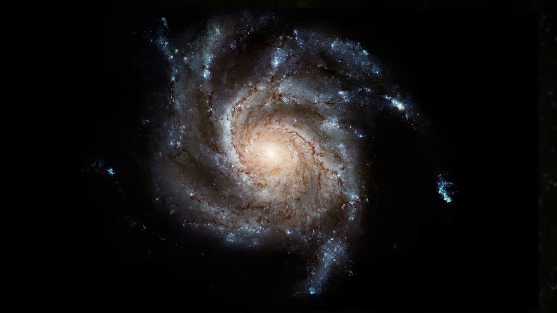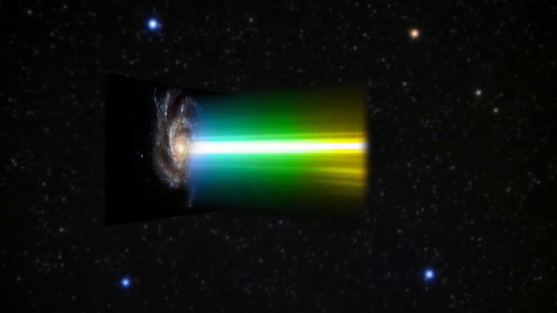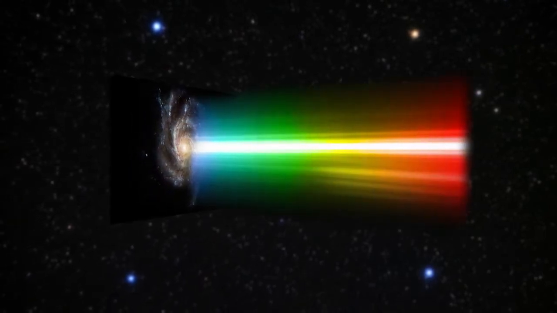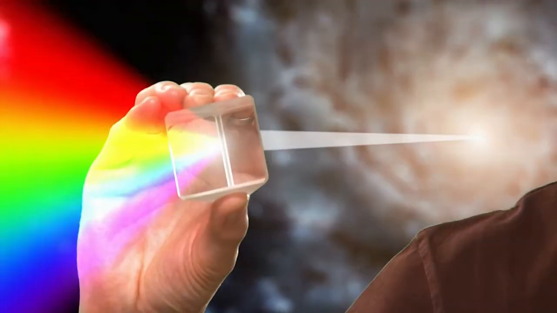Once the light enters the spectrograph, it is split by a dispersive optical element into its different components, or wavelengths, in order to be studied. This element acts much like rain droplets that disperse the light to form a rainbow. This dispersed light is then focused onto a detector, and it is seen as a spectrum.